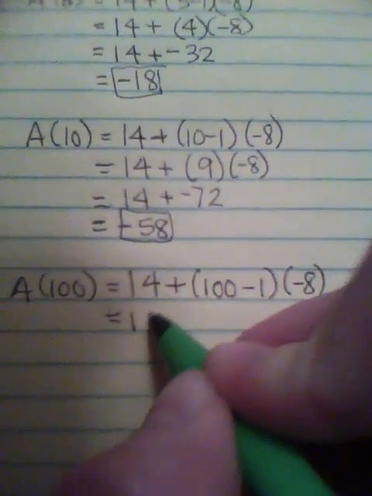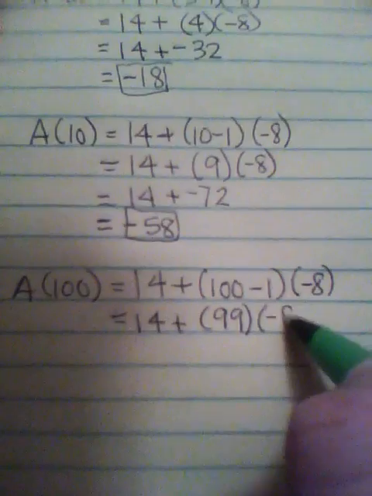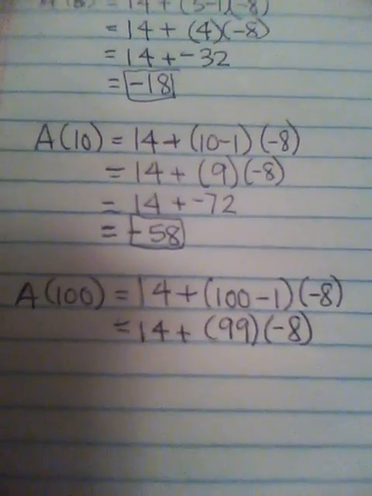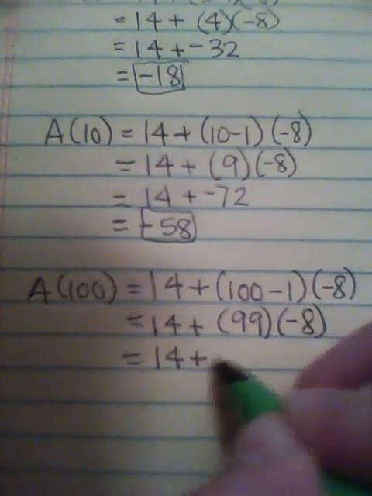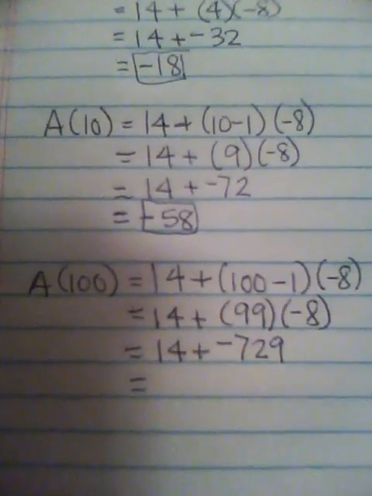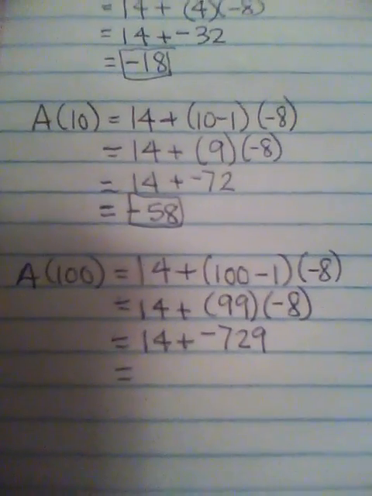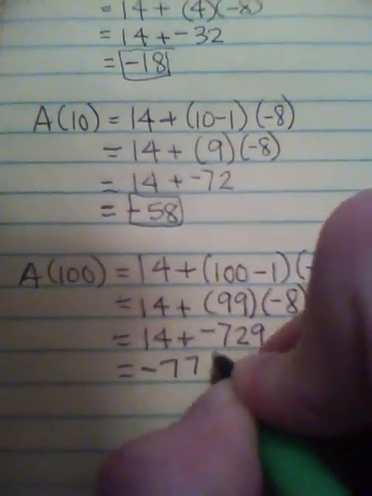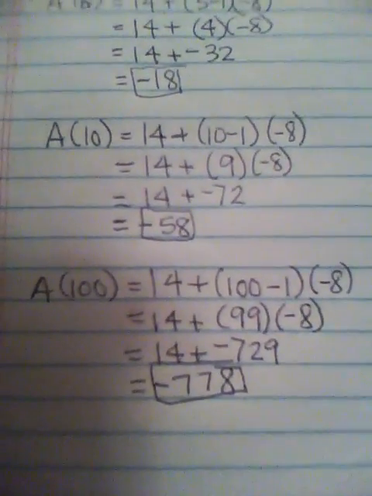Okay, 14 plus 99 times -8. What is 99 times -8? It's going to be negative 792. Alright then, if we add 14 to that number, what are we going to end up with for our 100th term? It's going to be negative 778.